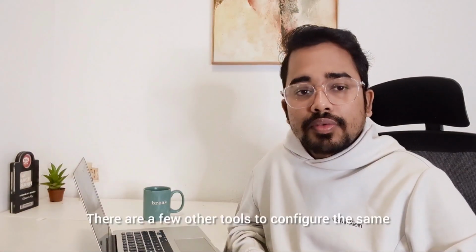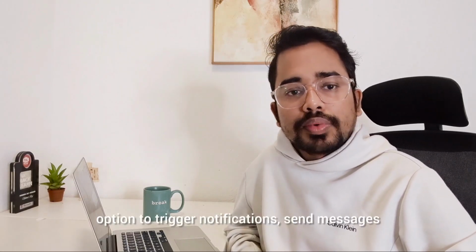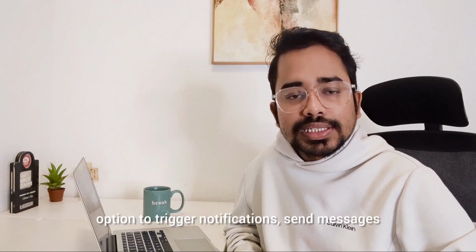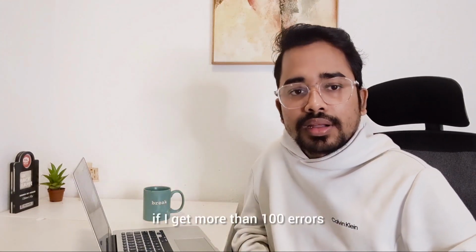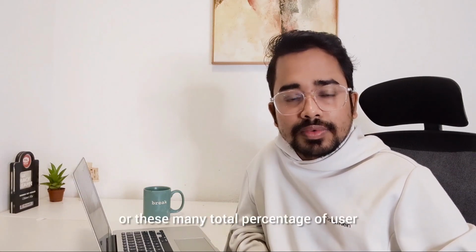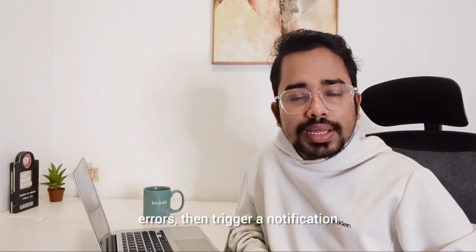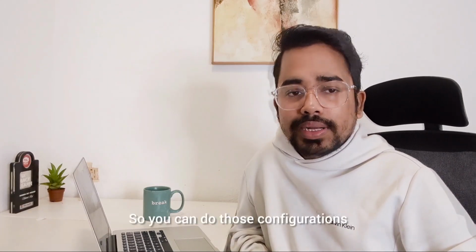There are a few other tools to configure the same, but more or less everyone provides you an option to trigger notifications and send messages. You can configure that, let's say, in 5 minutes, if I get more than 100 errors or this much total percentage of user errors, then trigger a notification or something like that. So you can do those configurations.